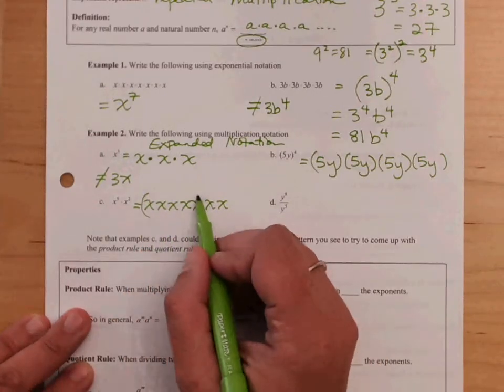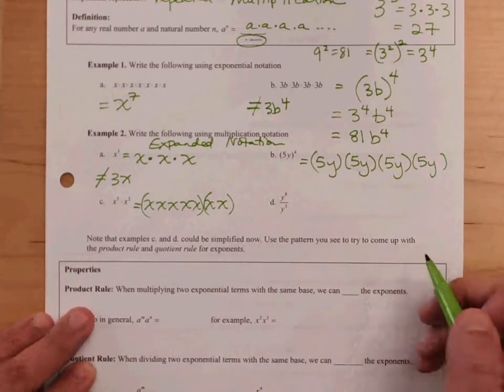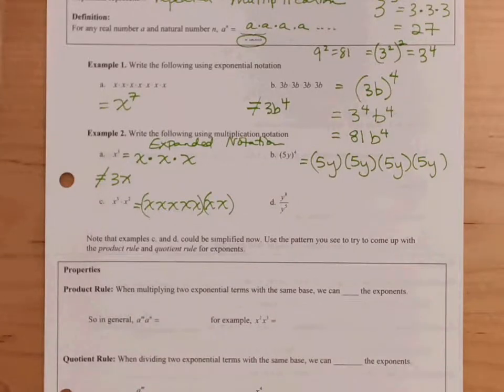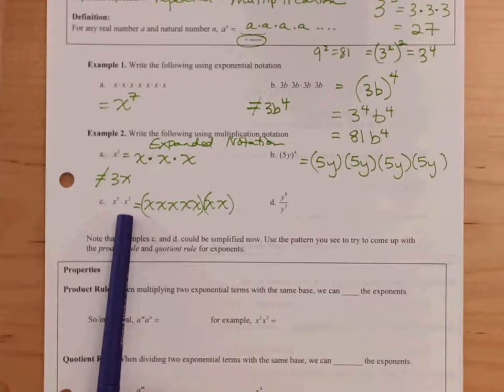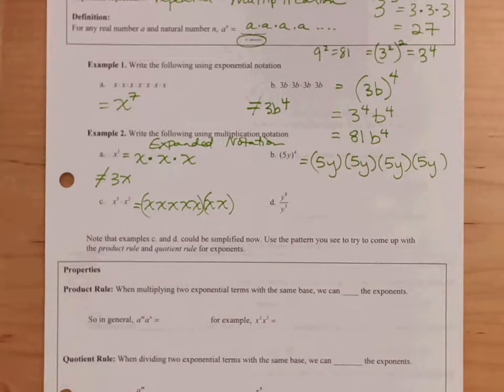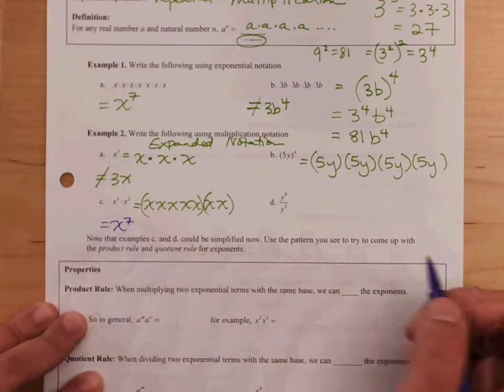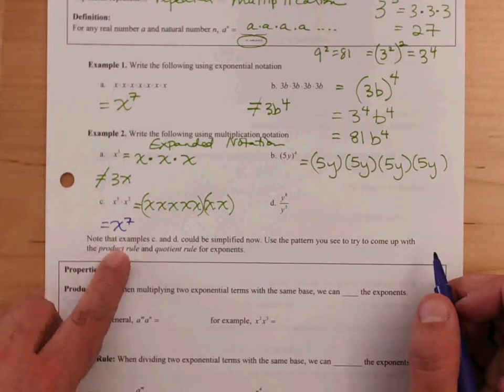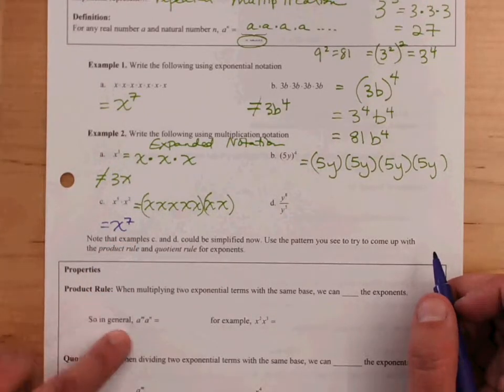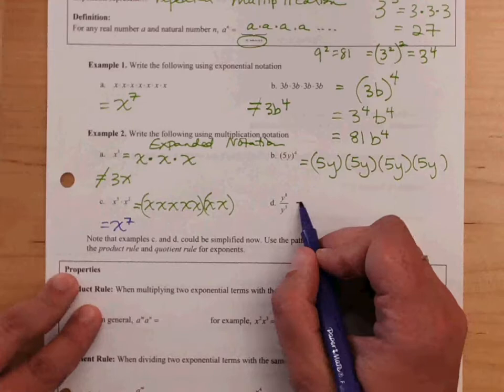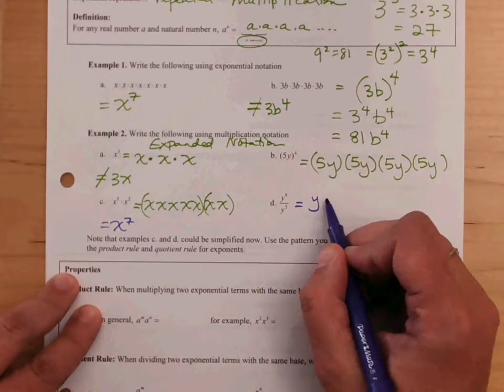So this is x to the 5th. This is x squared. Is there a way to simplify if I have x to the 5th times x to the 2nd? Notice that the bases are the same. If I were going to write it, it would be x to the 7th. X to the 7th would be the simplification of that, and that's actually going to be our very first rule, the product rule, but we're going to talk about that in just a second. If we expand this, we have y to the 8th.